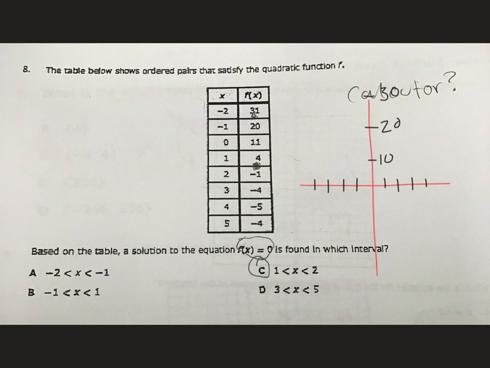So -2, 31 is way up here. -1, 20, that's here. 0, 11 is here. 1, 4 is about here. 2, -1 is here. All right, you could keep graphing. 3, -4 is here. 4, -5 is here. I'm just guessing here. But anyways, here's your graph, something like this.